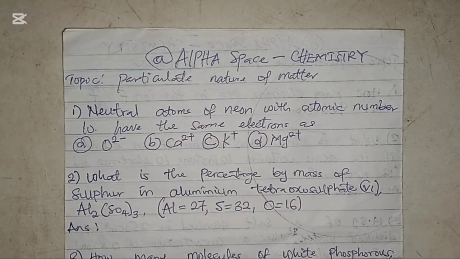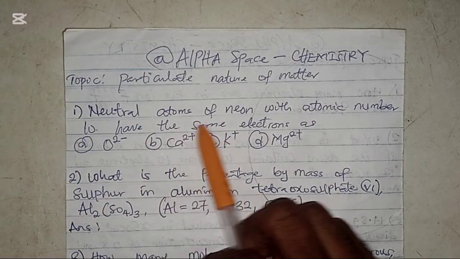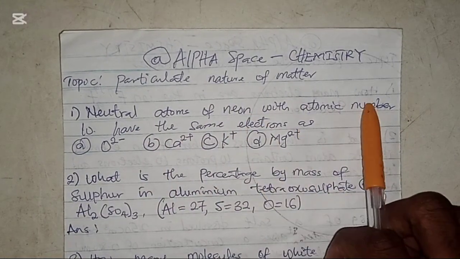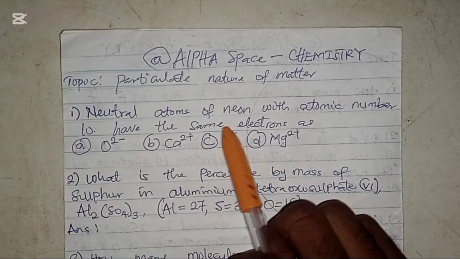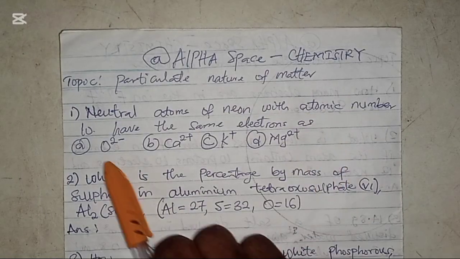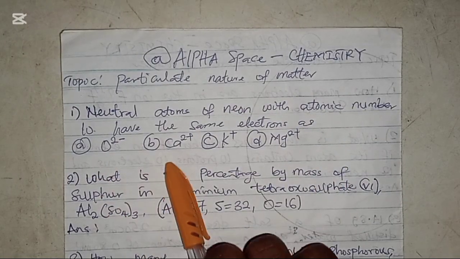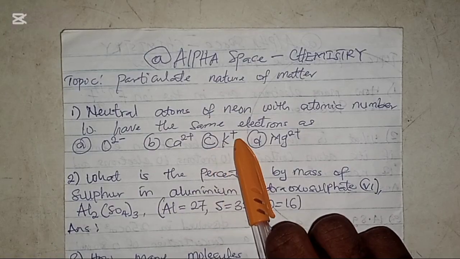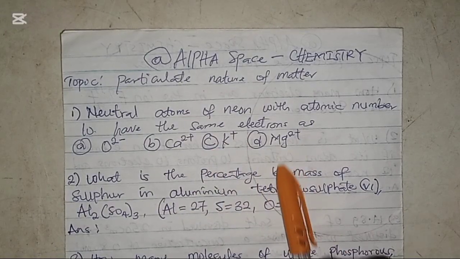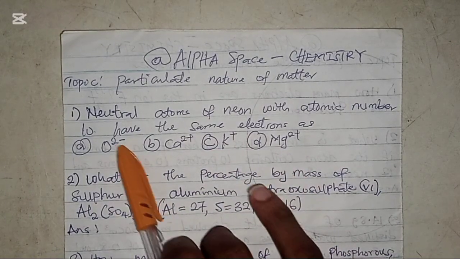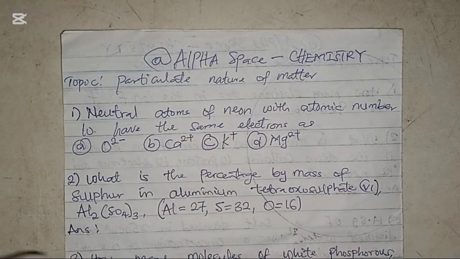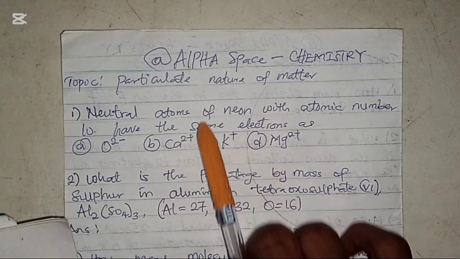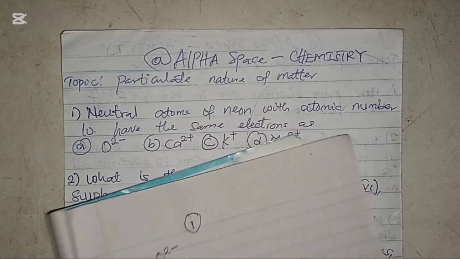Let's go. Question number 1 says, neutral atoms of neon with atomic number 10 have the same electrons as: A. Oxygen 2 minus, B. Calcium 2 plus, C. Potassium plus, and D. Magnesium 2 plus. First of all, let's look at what a neutral neon looks like.